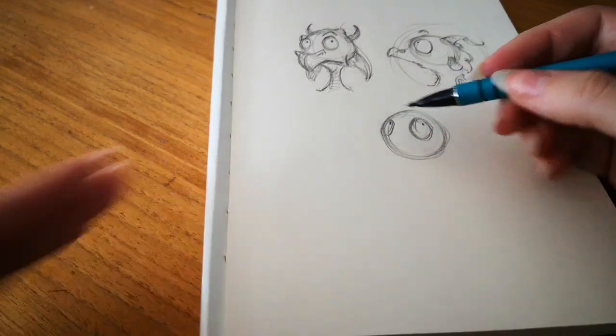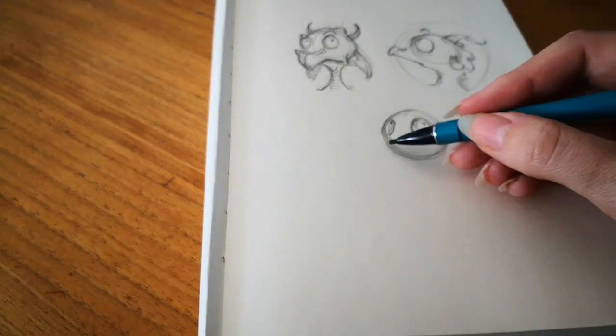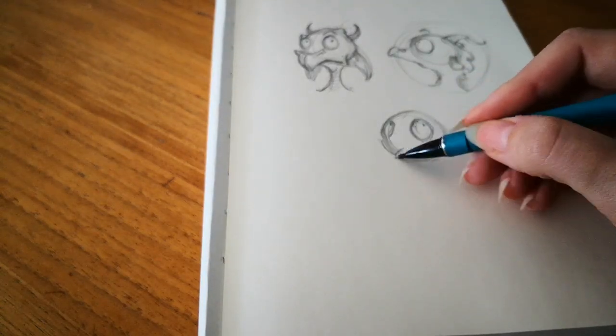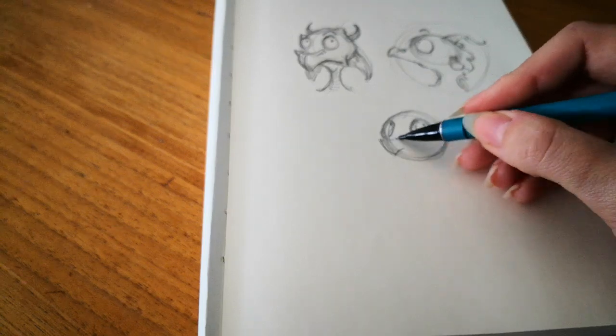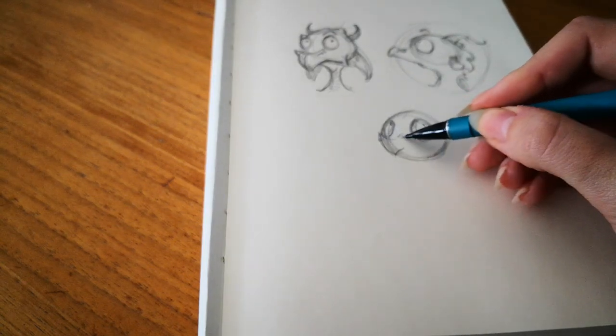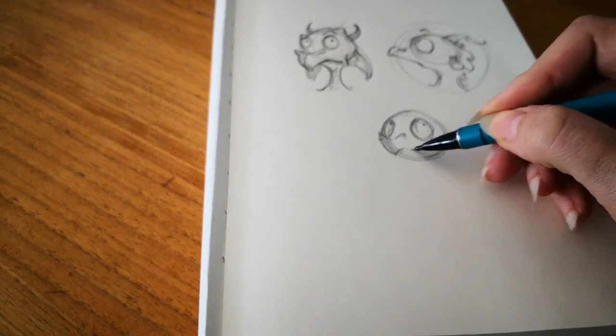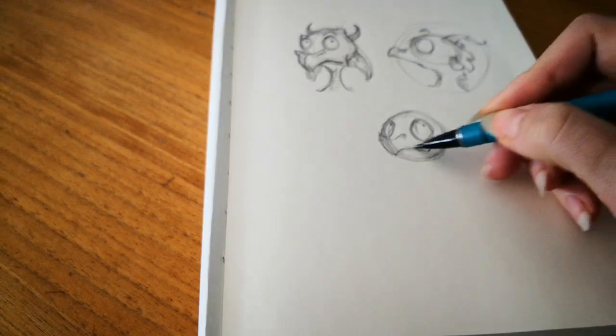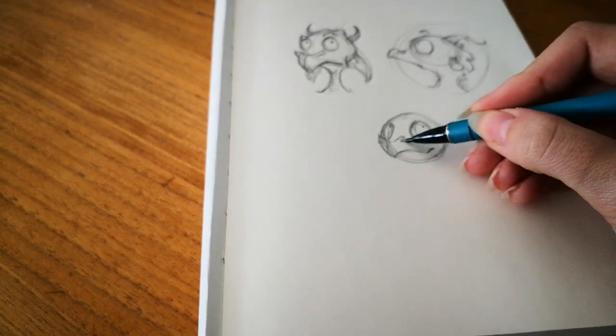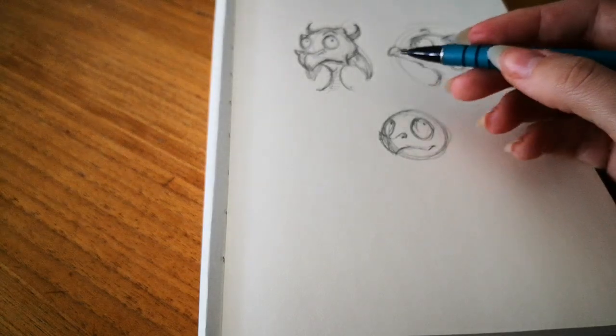We can try and see what we can do with the different expressions and stuff. So this is a bit more head on. Maybe this time we give him a little smile.